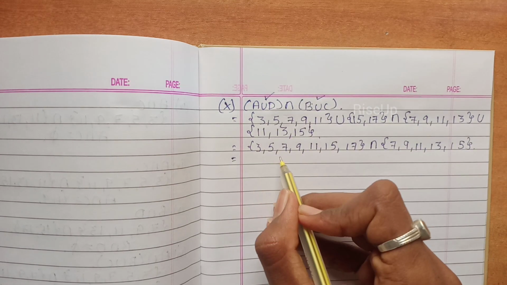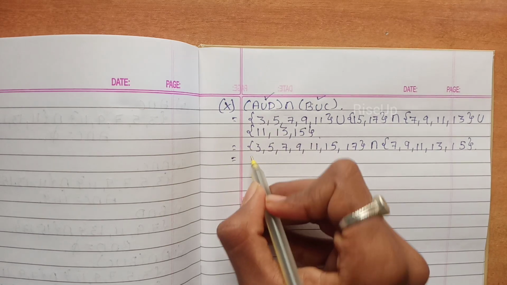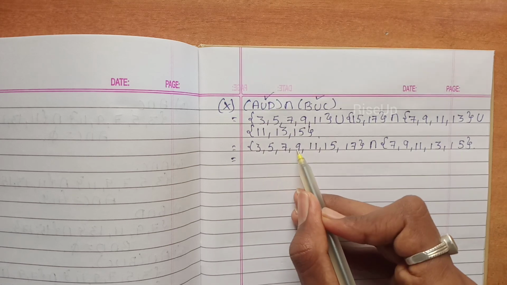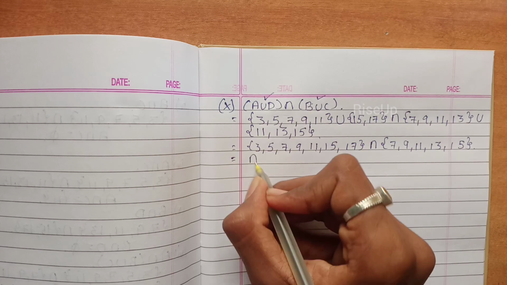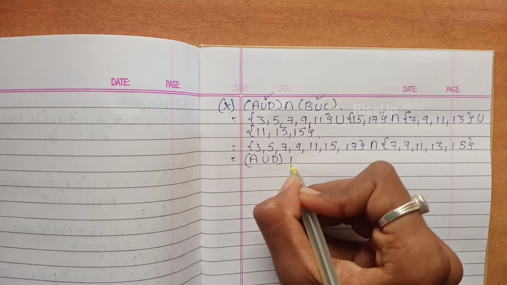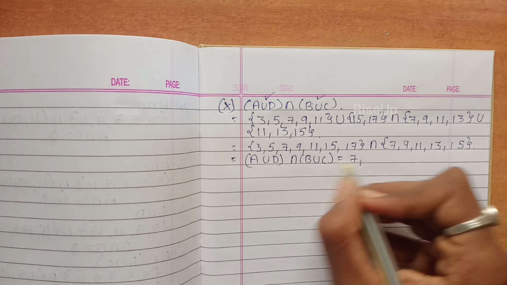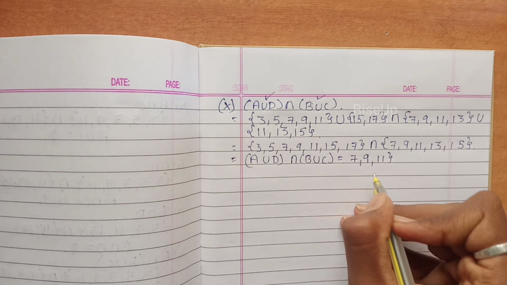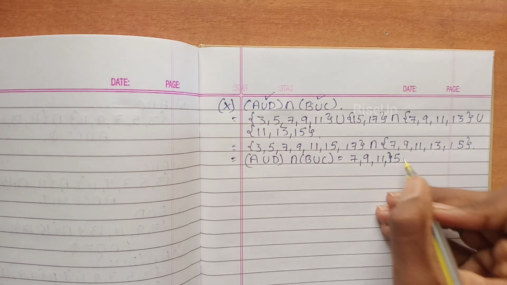Second bracket is done. Then we'll do the intersection part. What are the elements common? 7, 9, 11. That's it. So (A union D) intersection (B union C) is equal to 7, 9, 11 and 15 also. Here 15 is also common.